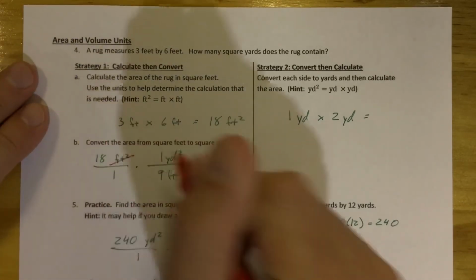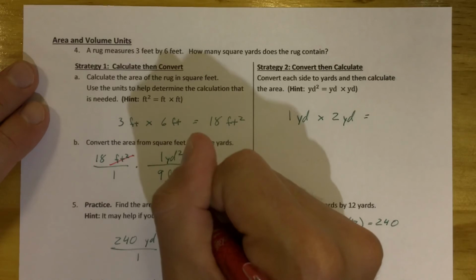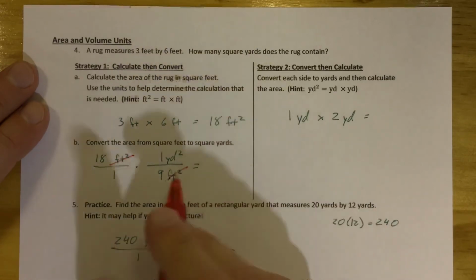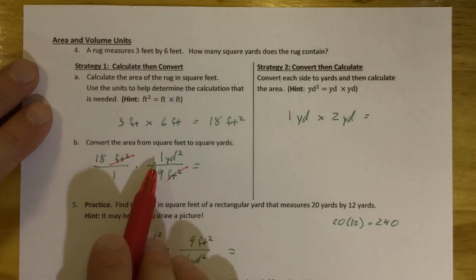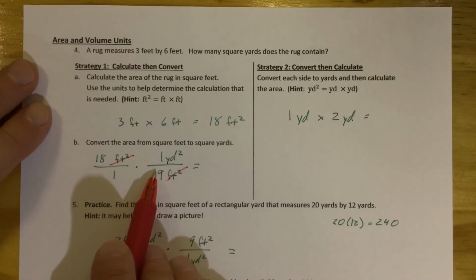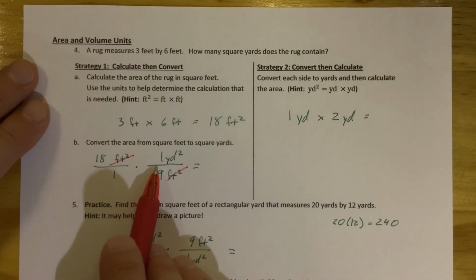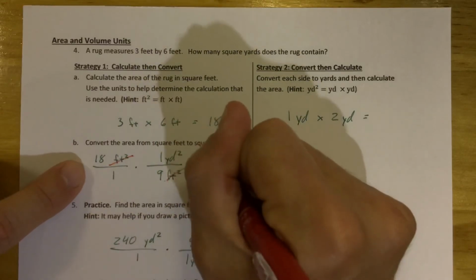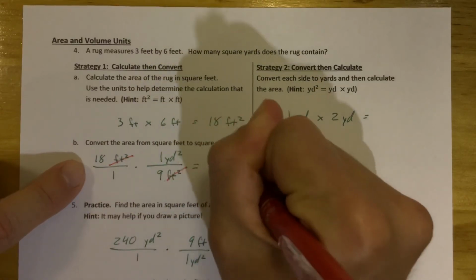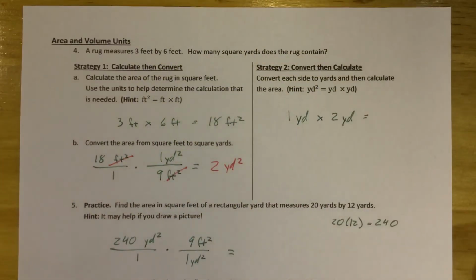I can just cancel the feet squared with the feet squared, and I get yards squared, and I'm done in one step. Okay, just make sure you use the right numbers that are 1 to 9 and not a 1 to 3, because 1 to 3 would be if you did them individually. All right, so then ultimately this is just 18 divided by 9, which is going to be 2 yards squared.